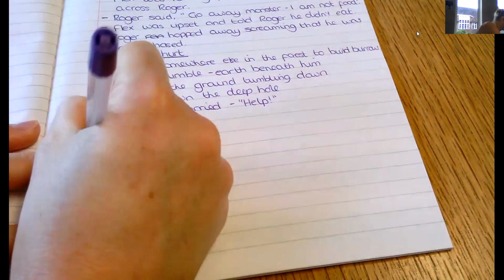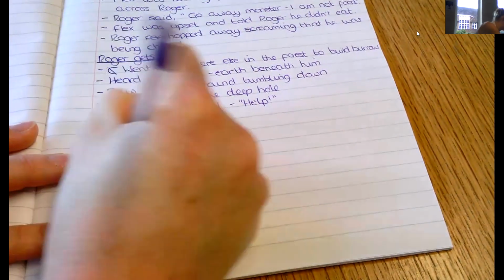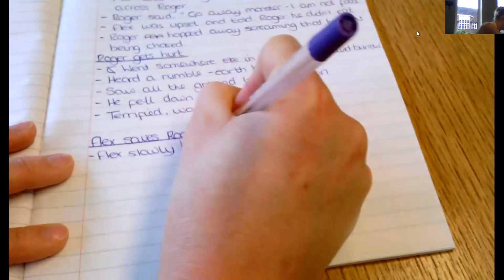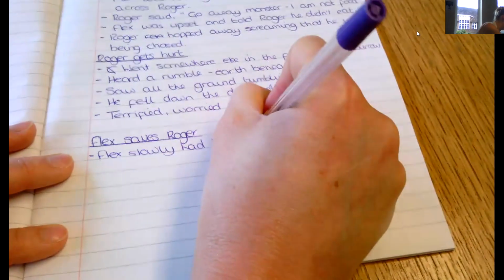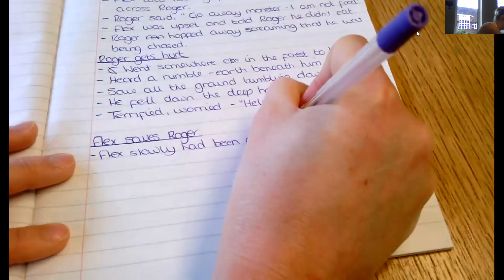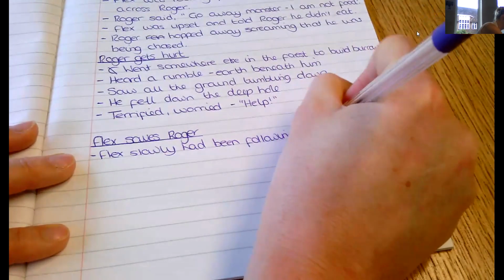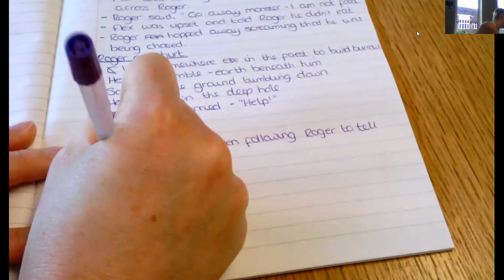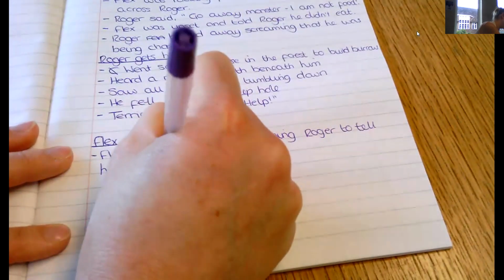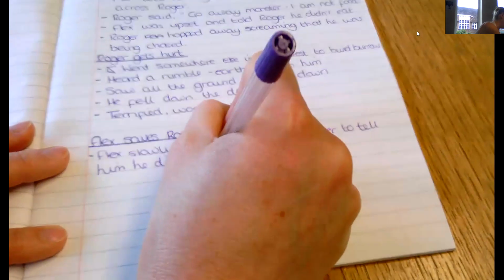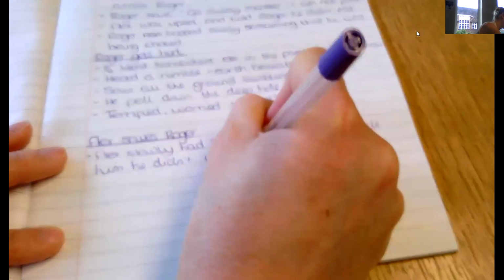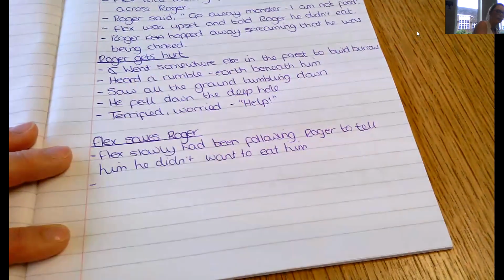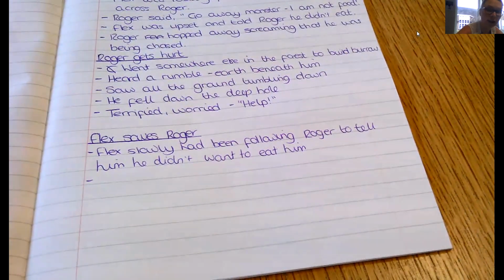So Flex slowly had been following Roger to tell him he didn't want to eat him. So that's my first one. That's how he found him.